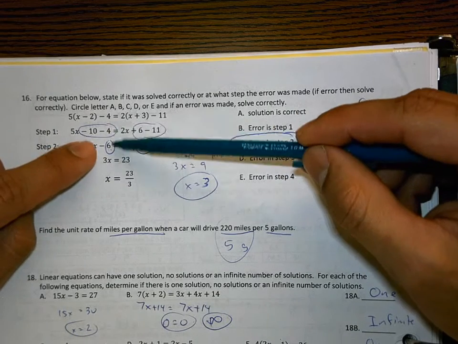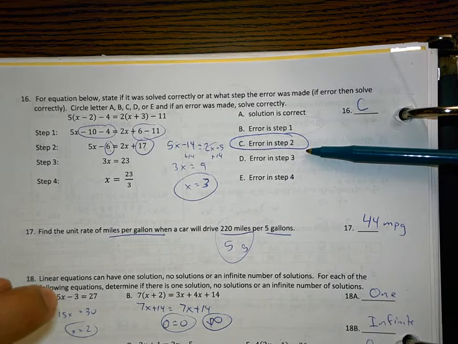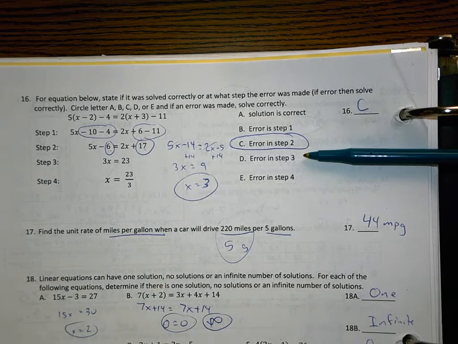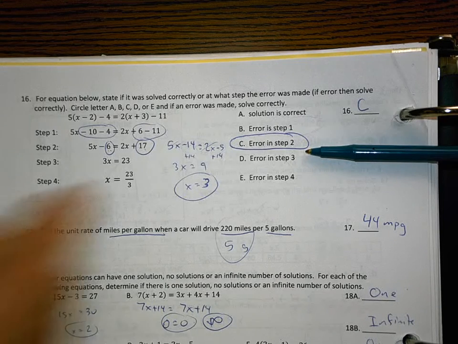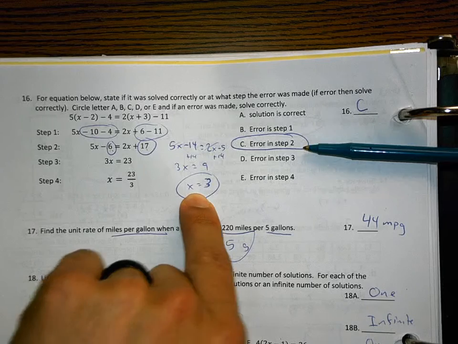There is a mistake from step 1 to step 2. The error is in step 2. I hope that makes sense to you. And then we're supposed to solve what the correct answer is supposed to be. The correct answer is supposed to be 3.